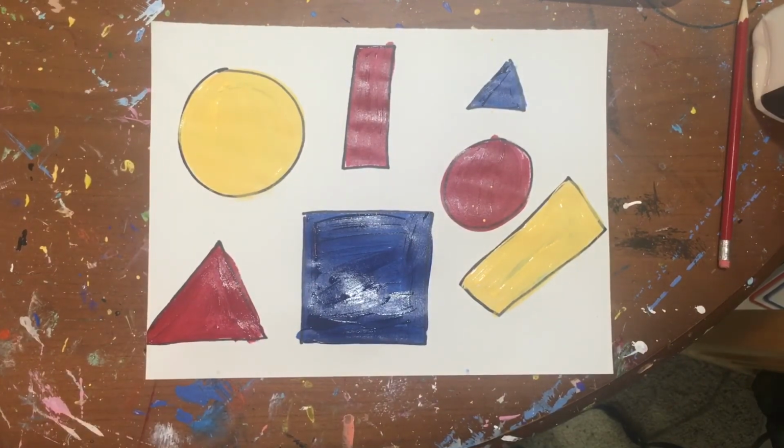Happy painting! Next week, we're going to talk about overlapping shapes and adding our lines as an element and our secondary colors.